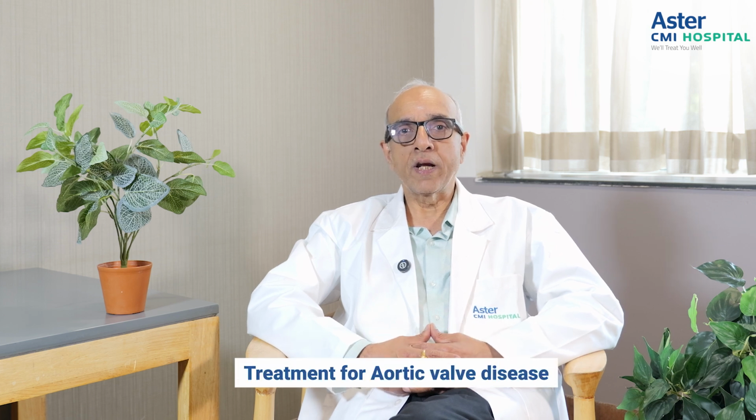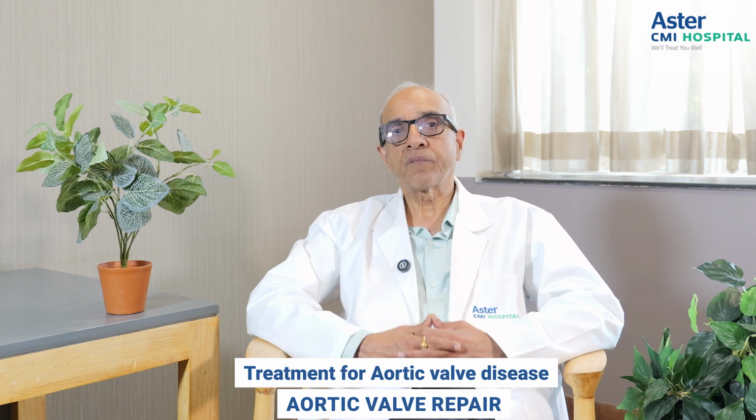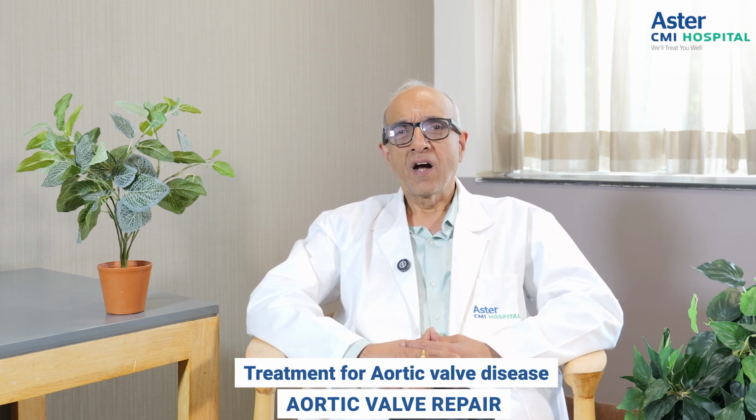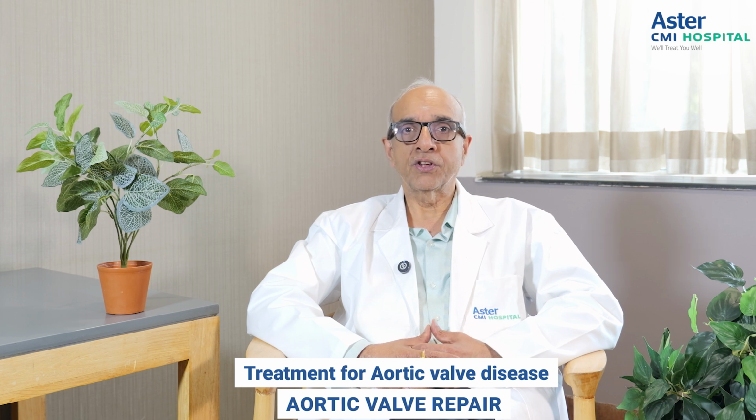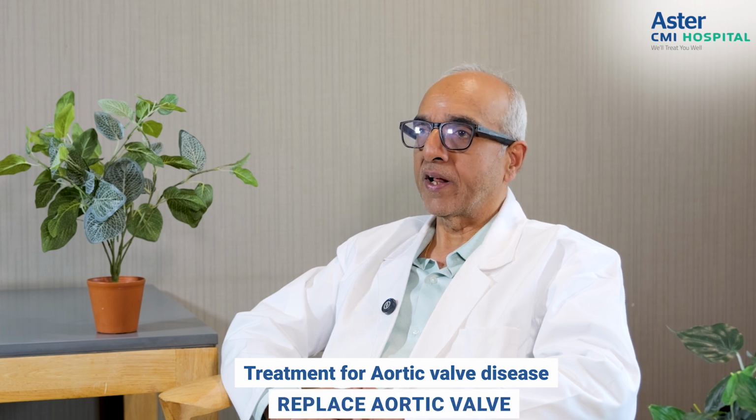Now, if a patient develops aortic valve disease, what are the treatments available for it? There is one treatment called aortic valve repair or Ozaki procedure, where the patient's own tissues can be used to reconstruct the leaflets. However, that is not very commonly done and long-term results of that procedure are not well known. The most common way of treating aortic valve disease is to replace the aortic valve.